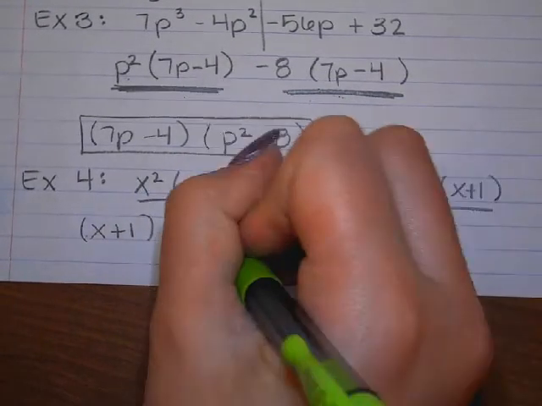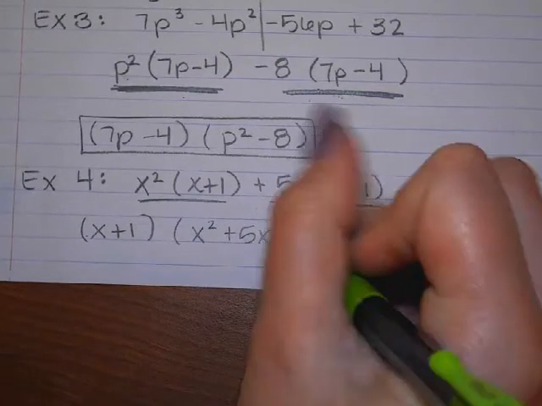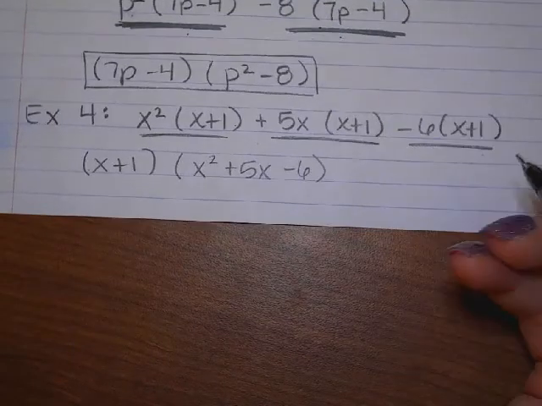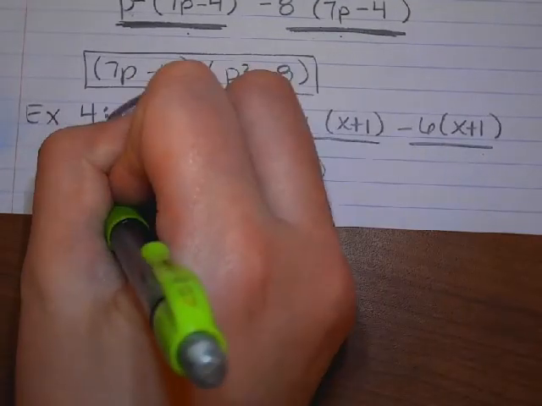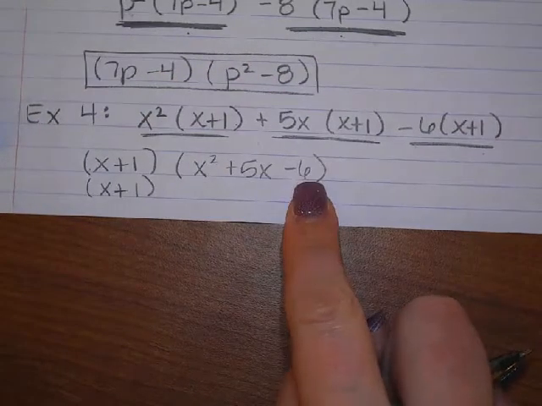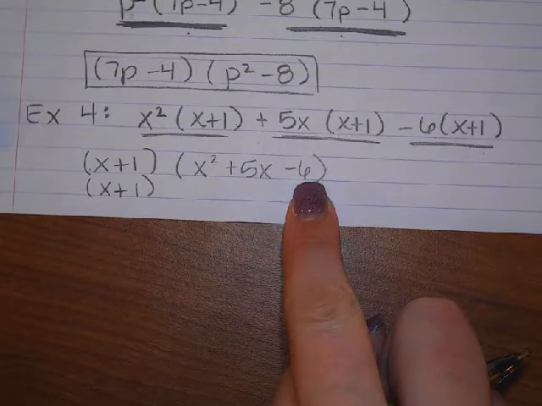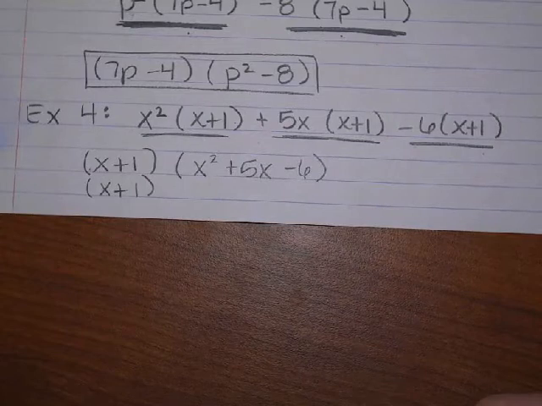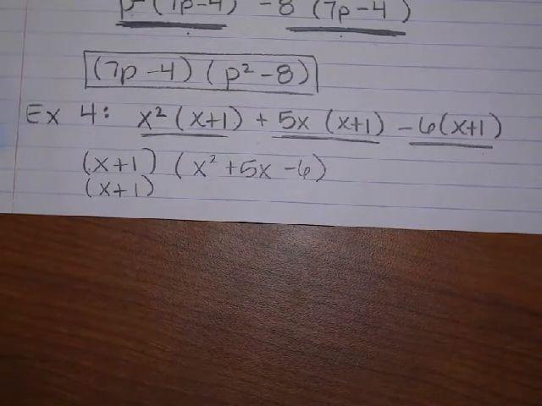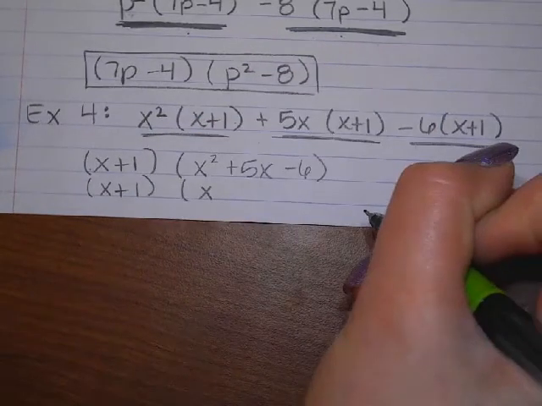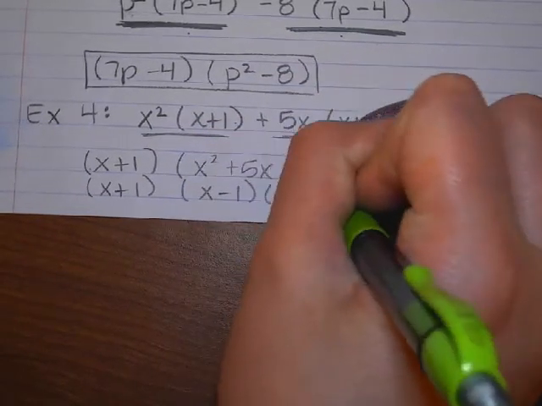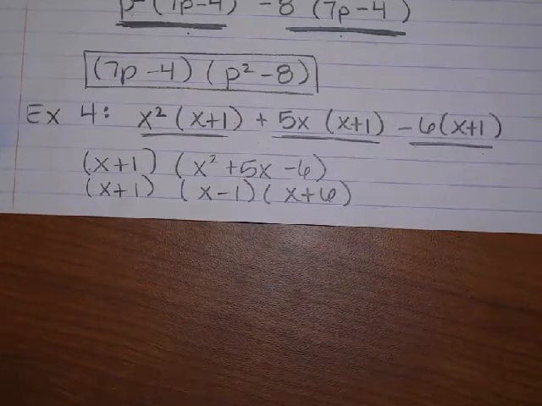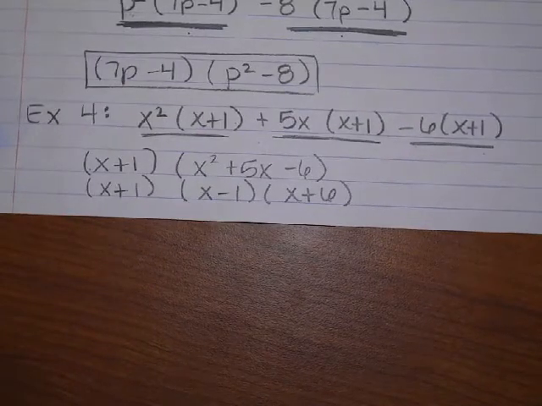X squared plus 5x minus 6. And you can factor that. Okay, so two numbers that multiply to negative 6, but add to positive 5. You're very close, though. Because that would add to a negative 5, and it would multiply to a positive 6.